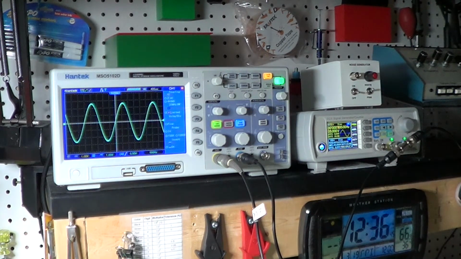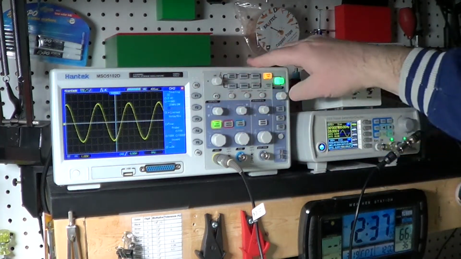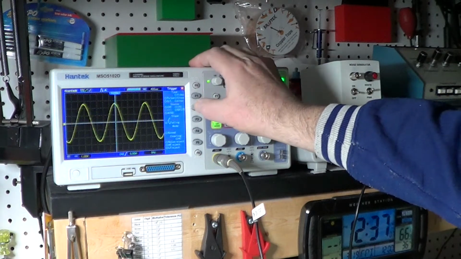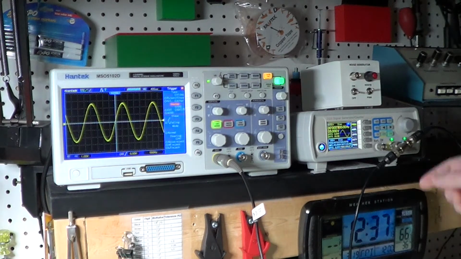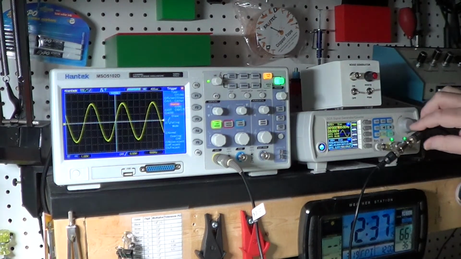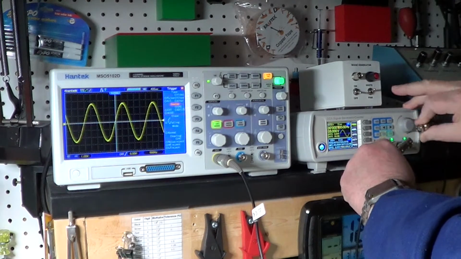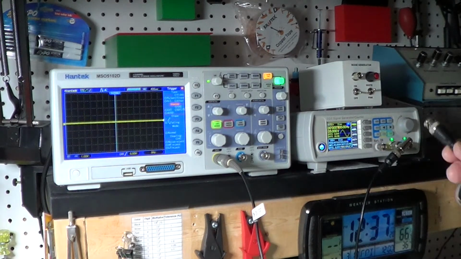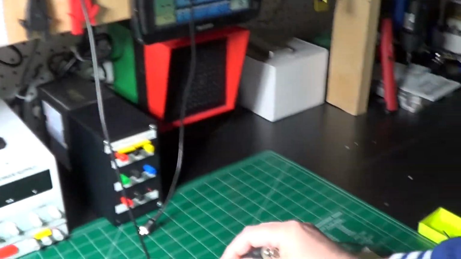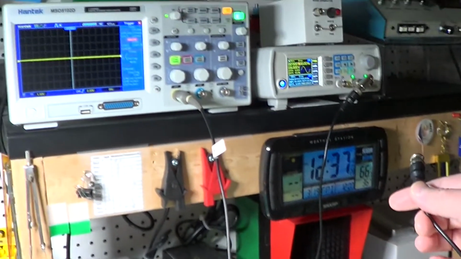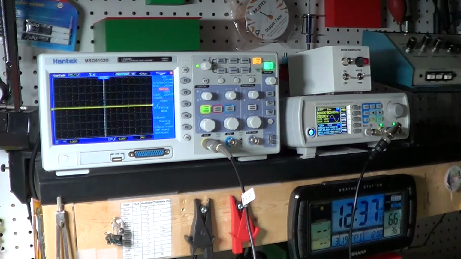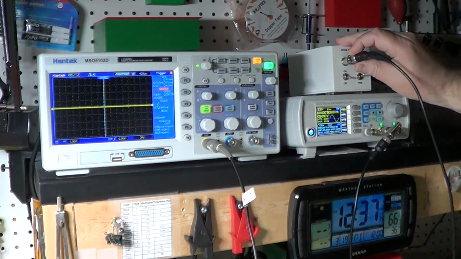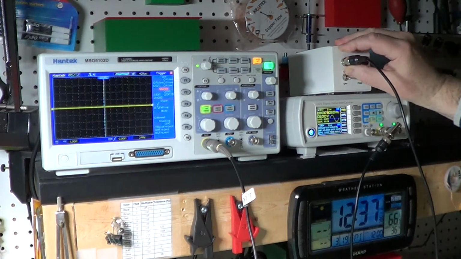For the next test, I'm going to disconnect the generator here. I'm going to turn this off. I need to trigger on channel 1, otherwise we won't be able to see a stable image anymore. So now that I have disconnected this, I'm going to move the input of the signal, which is this cable, to this other device that some of you may recognize as the noise generator I built some time ago, and for which I made another video about it.